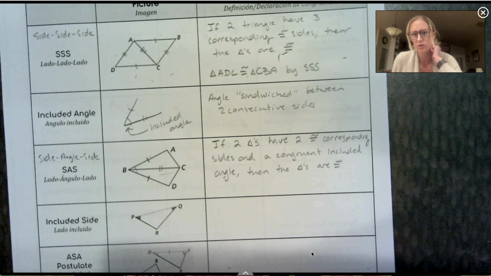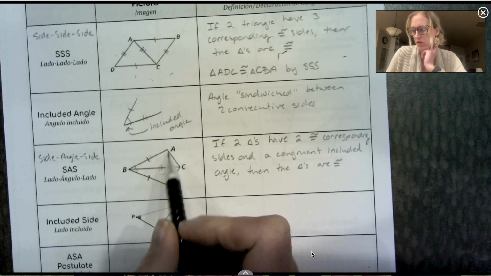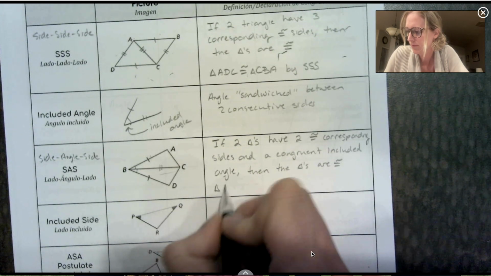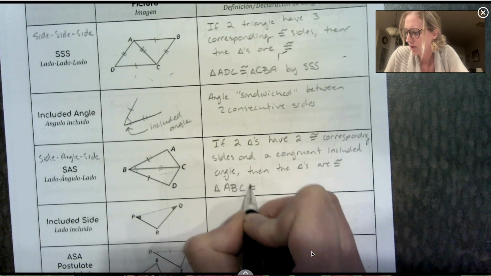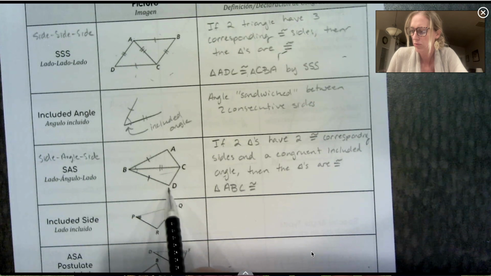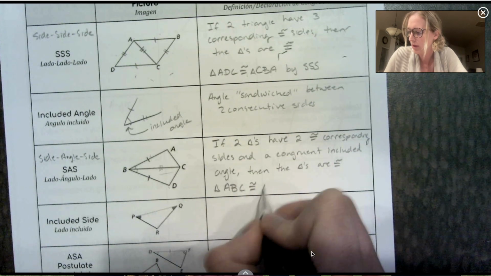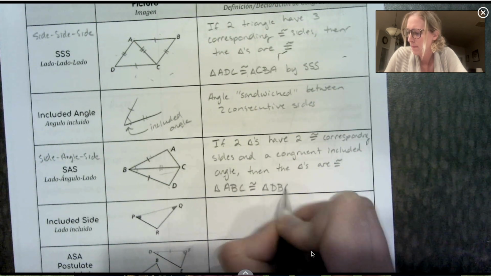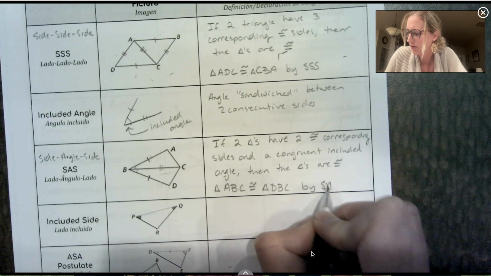So again, I can use a congruency statement. I'm going to name that top one triangle ABC is congruent to, this would be DBC if I go in that same order, by side, angle, side.